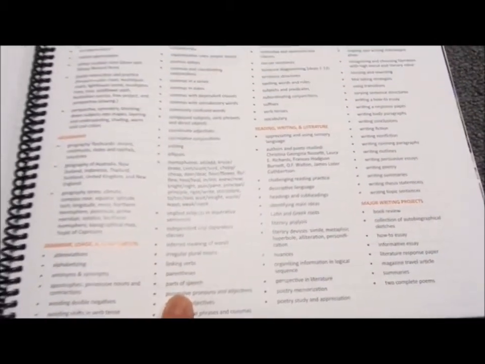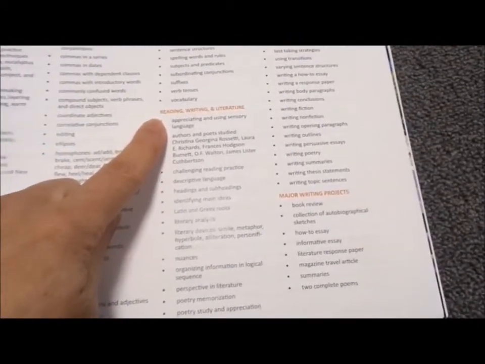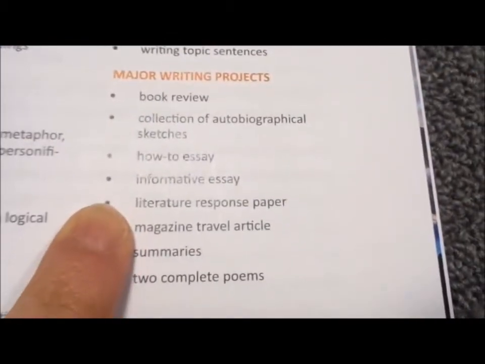One thing that I like about the Good and the Beautiful is that it's very grammar heavy. It covers reading, writing, and literature. And the major writing projects that are going to be covered here.